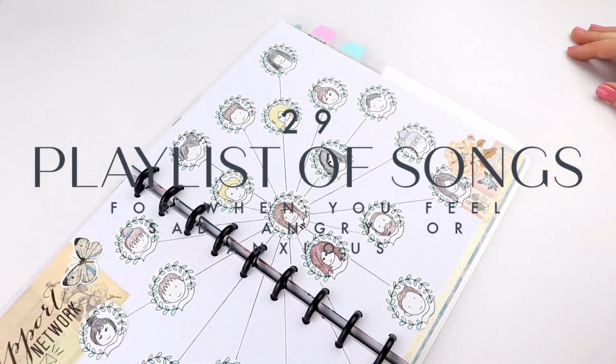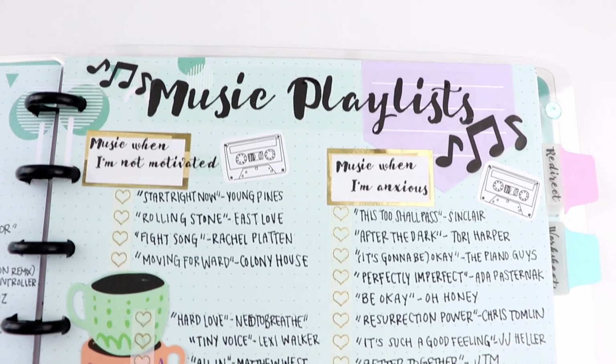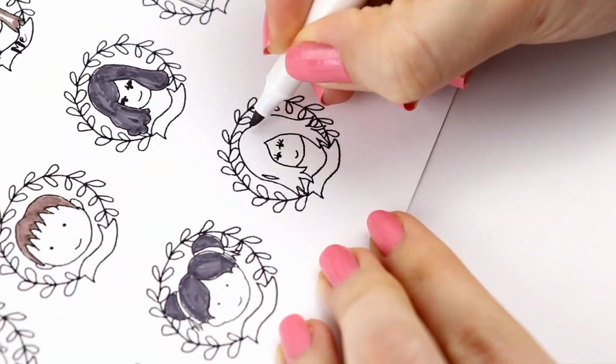But an idea for a wellness section is to have a playlist of songs that you can listen to when you're feeling sad or when you're feeling angry or when you're feeling anxious. I have those songs written out in my planner so I can reference them if I need a quick pick-me-up.